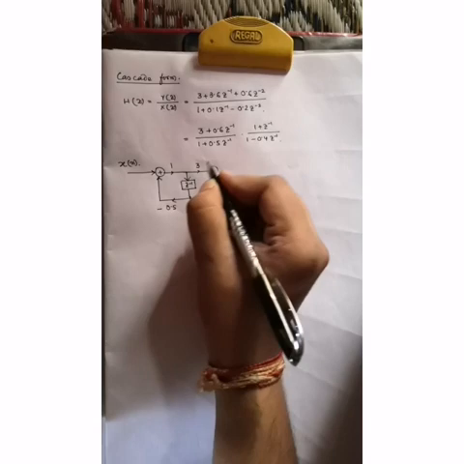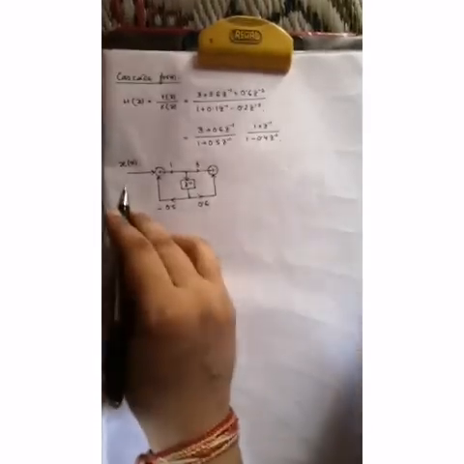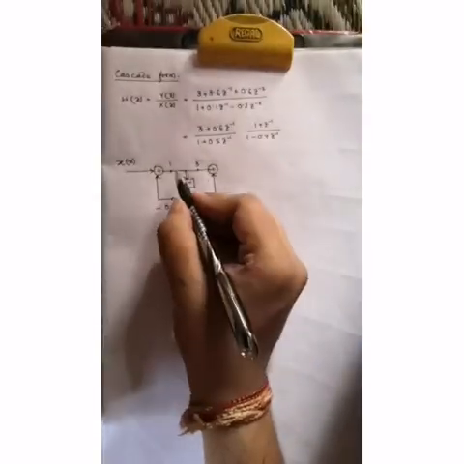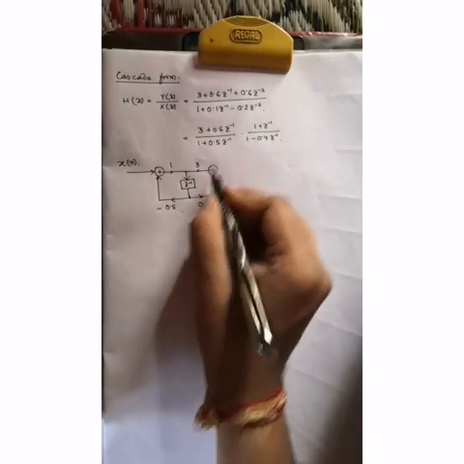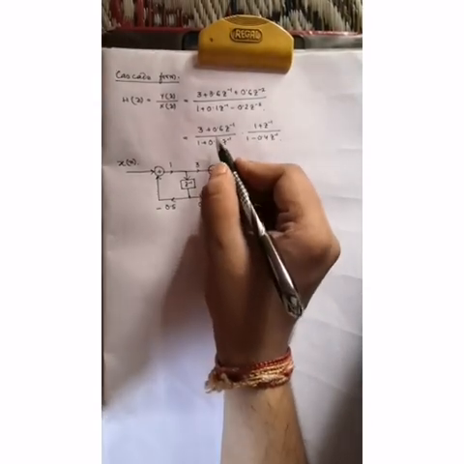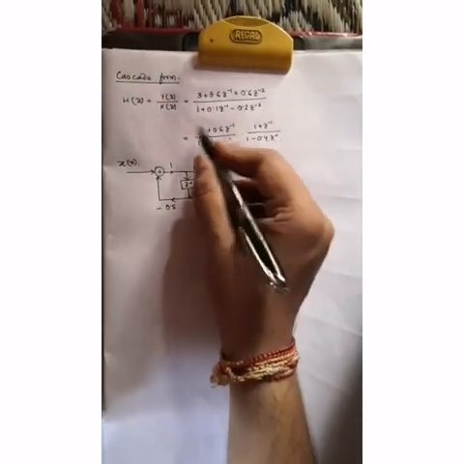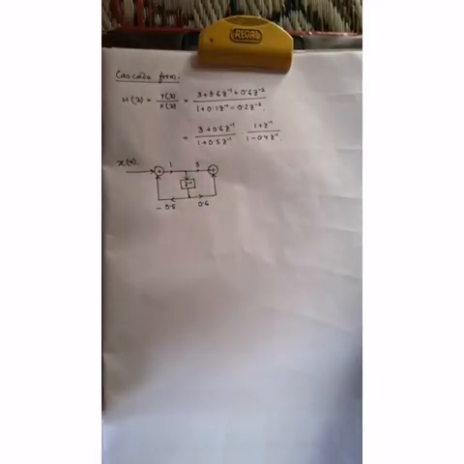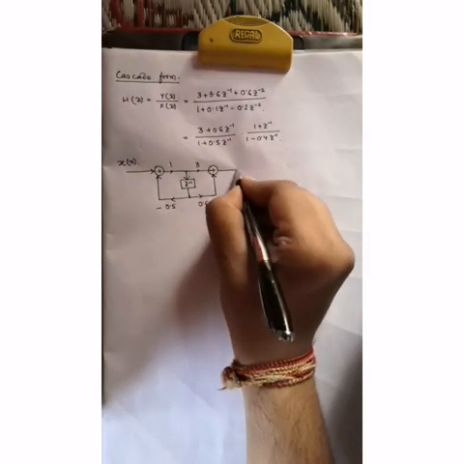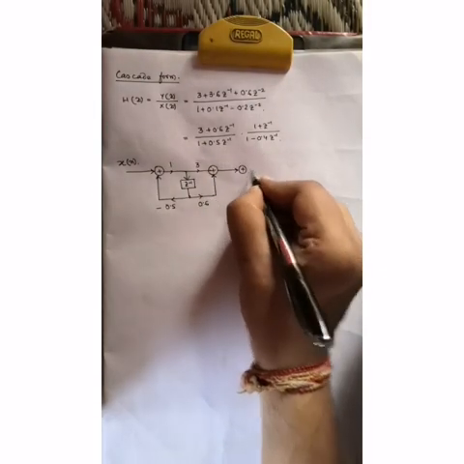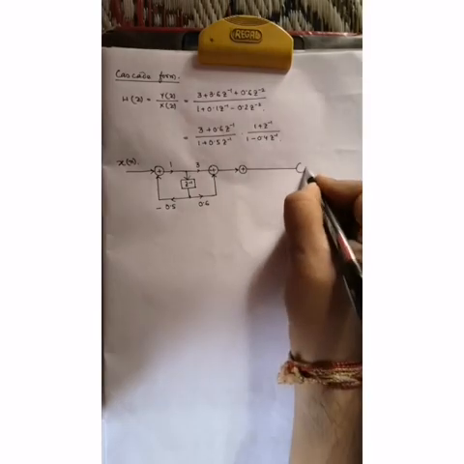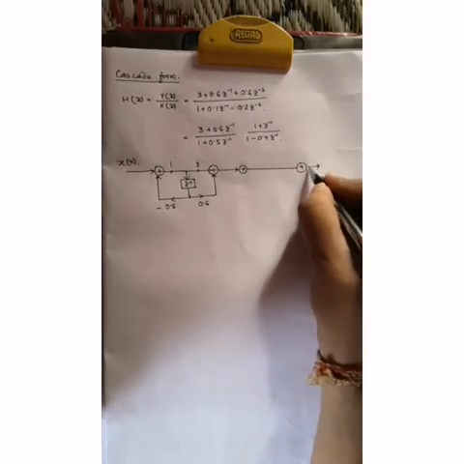So you can see x(n) for this problem. This is 1 and minus 0.5 for the denominator, and for the numerator 3 and 0.6. This part is the H1 part and next is the H2 part, and the output is y(n).